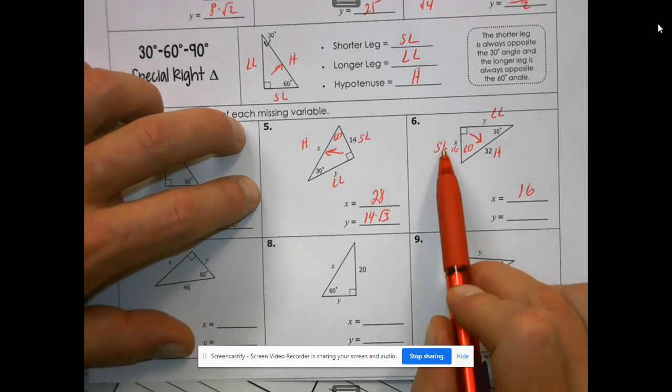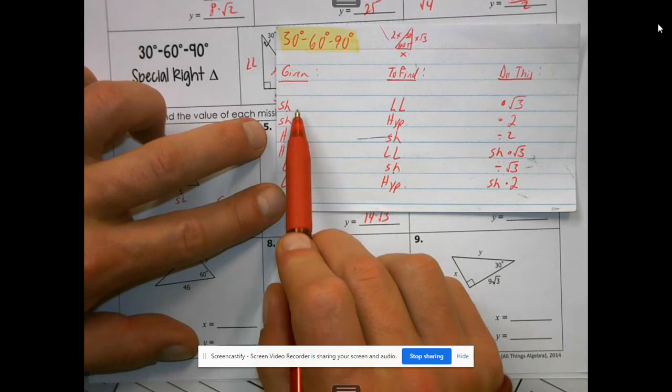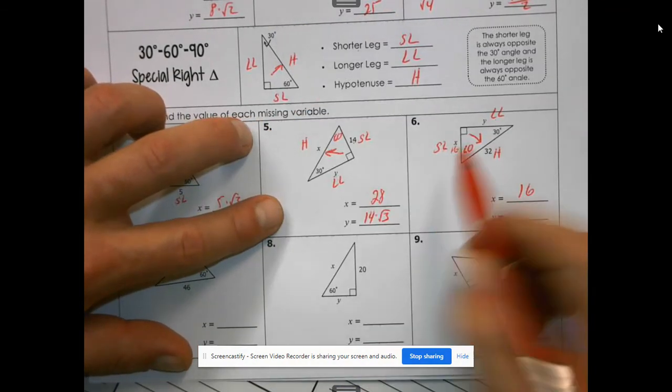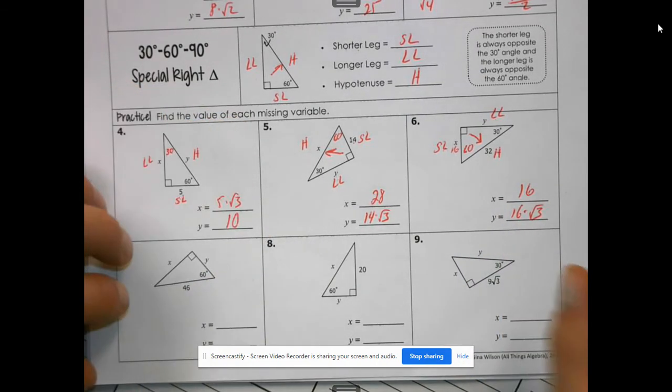Now you have to go short leg to long leg. So cheat sheet, short leg to long leg, multiply by square root 3. Short leg is 16, multiply that by square root 3. Leave it like that, you're done. Decimals are cool though.